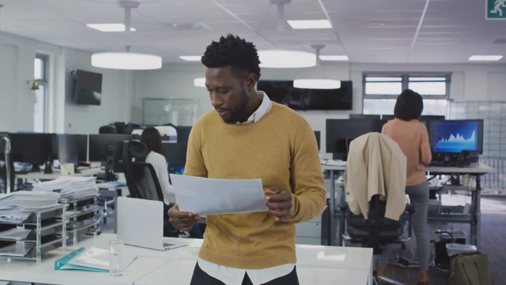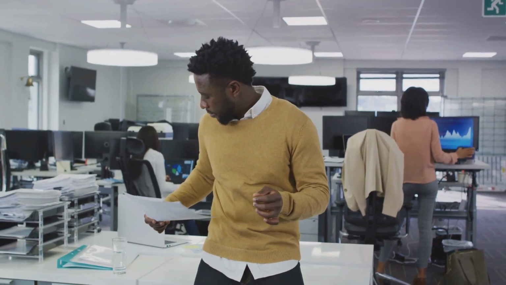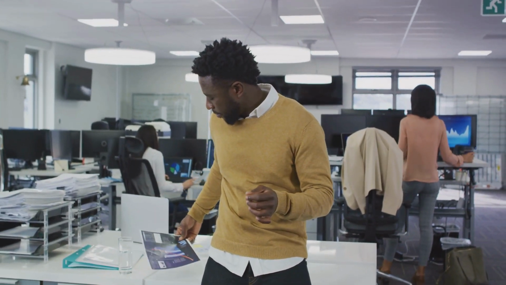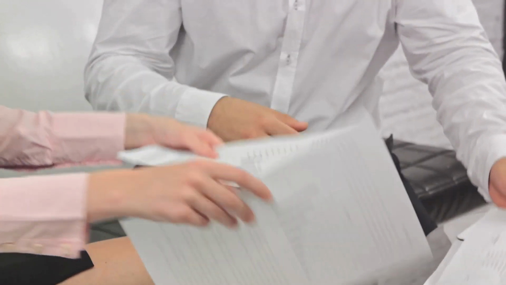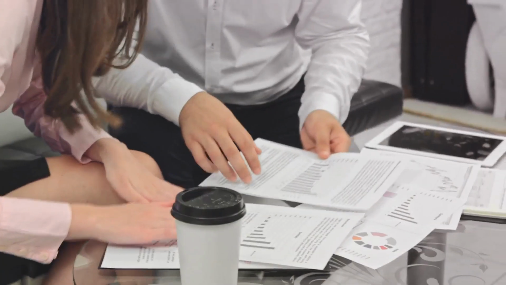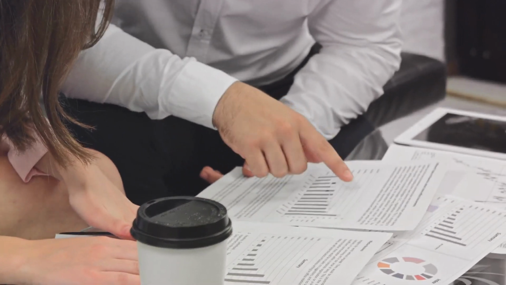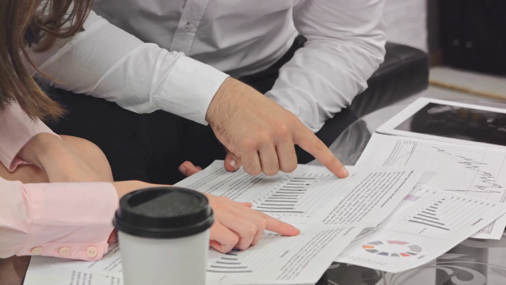But what about line spacing? Well, that's a piece of cake too. Simply highlight the text you want to adjust, then go to the paragraph group on the Home tab. Click on the line and paragraph spacing icon, and choose your preferred spacing. You can choose from preset options or customize the spacing to fit your needs.